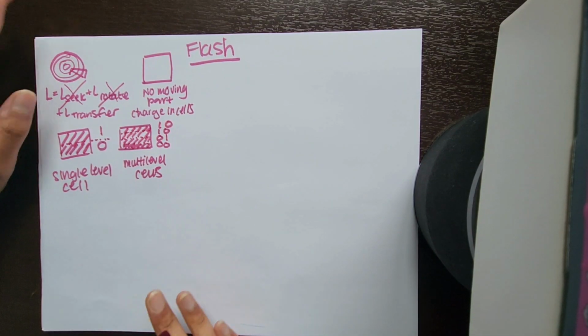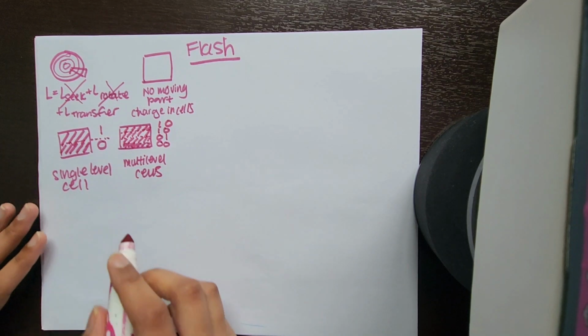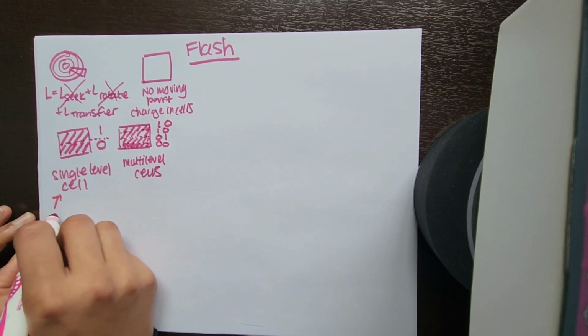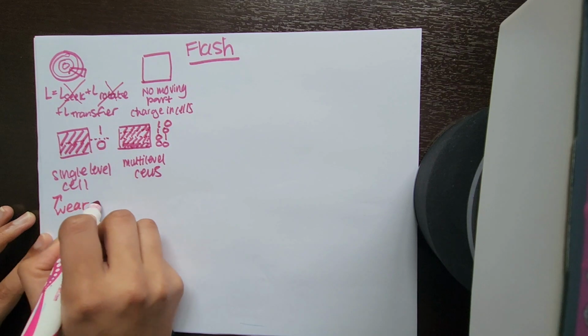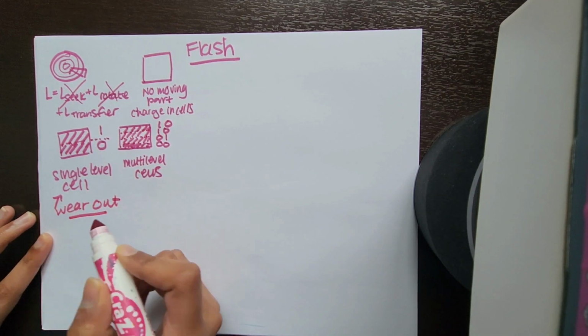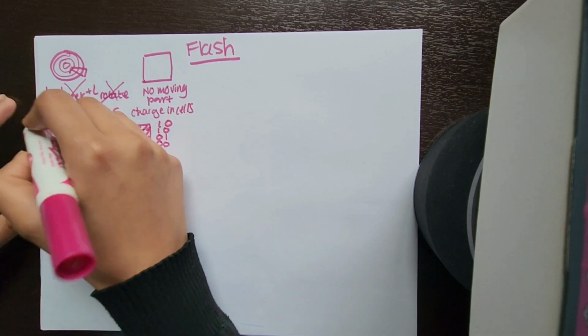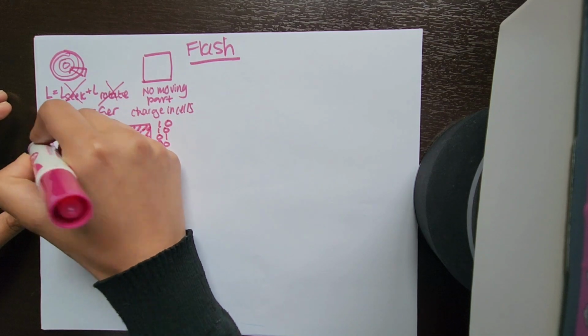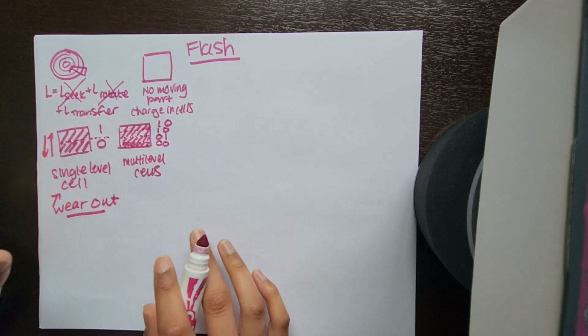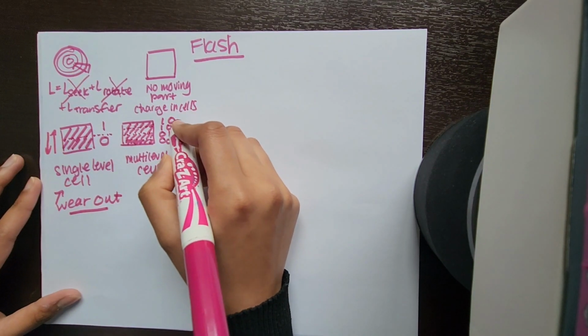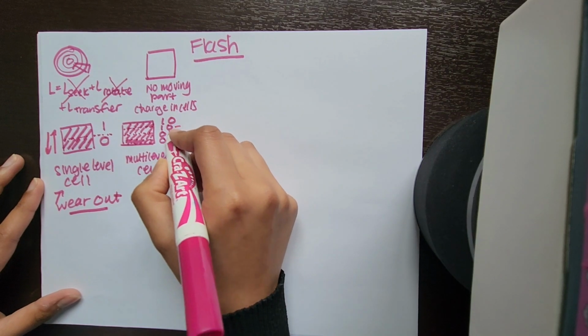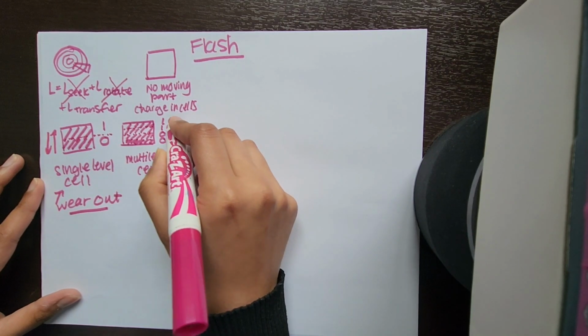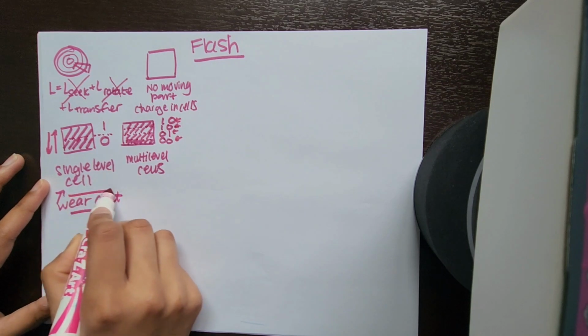The one problem that Flash has is that these cells tend to wear out really fast. Basically, this constant movement of charge up and down, right? And especially in multi-level cells, because you have more precise movements to get to each of these levels, they tend to wear out incredibly fast.